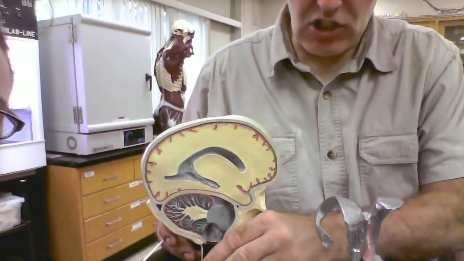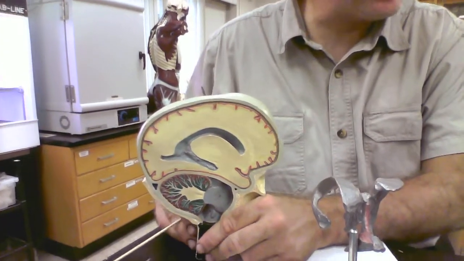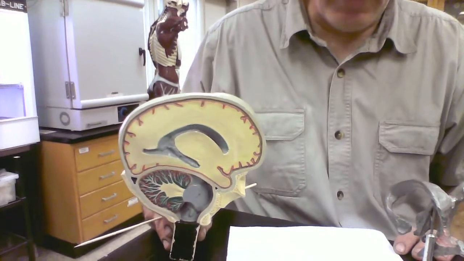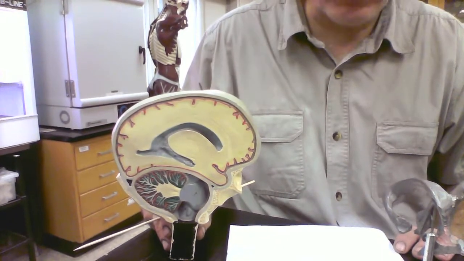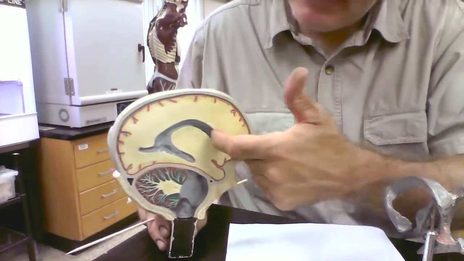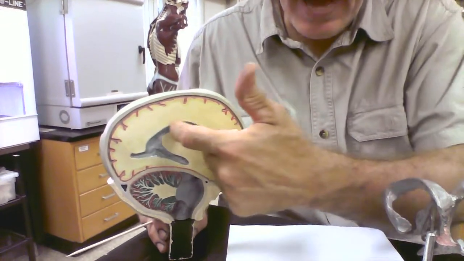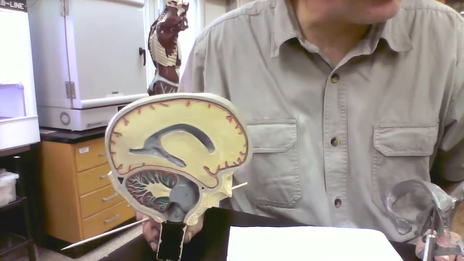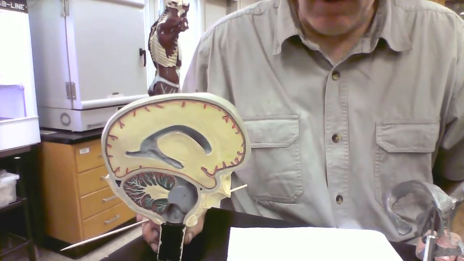This is a parasagittal slice of the brain. Remember what parasagittal means? It means right and left portions, but not equal right and left halves. This cavity right here is the lateral ventricle. I actually think it looks like the Jaguar on Jaguar cars.